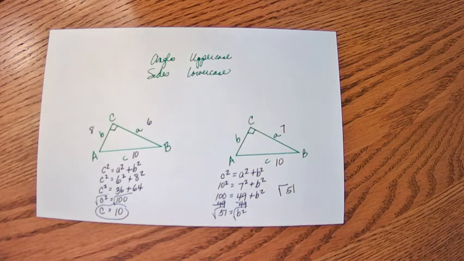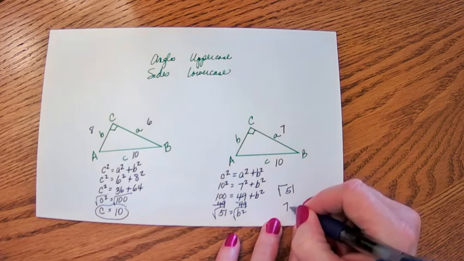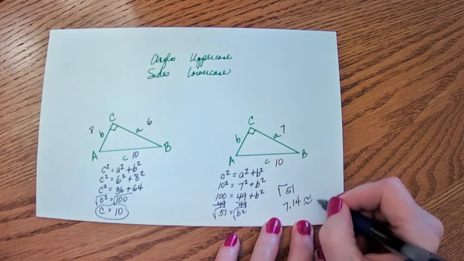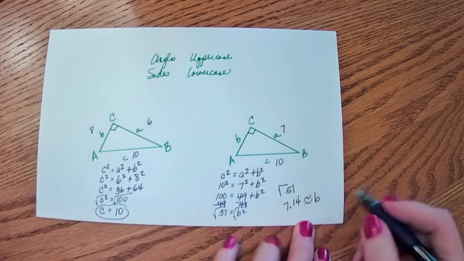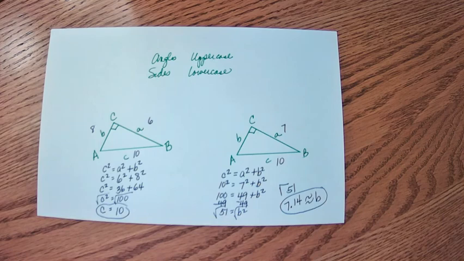So depending on if they ask you to round to a certain number of decimal places, we get 7.141428. So we're going to make this 7.14. The next number was a 1. We're not going to put equals B. We're going to say approximate. B is approximately 7.14 because it's not exact.